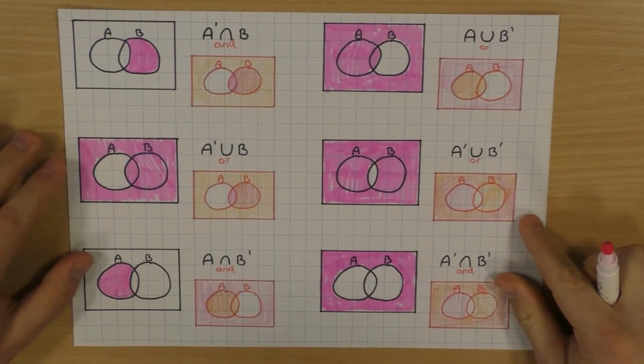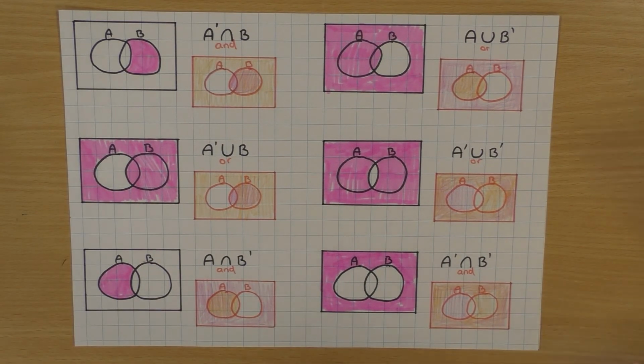Okay, so hopefully that strategy will help you work out what you need to shade in, or what the actual particular question is referring to. As I say, just draw a little mini one, do a little bit of working with your two colours, and you can put it on as your final answer.